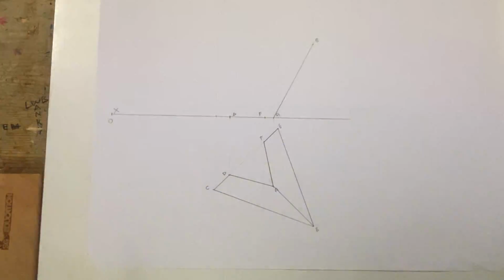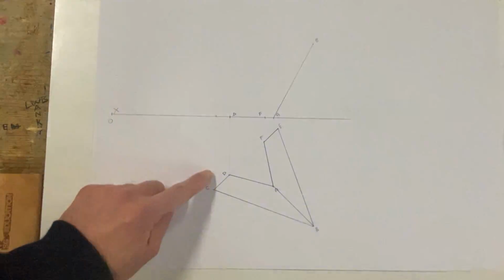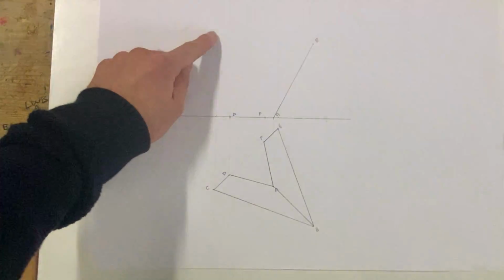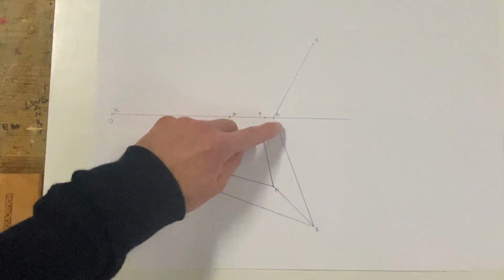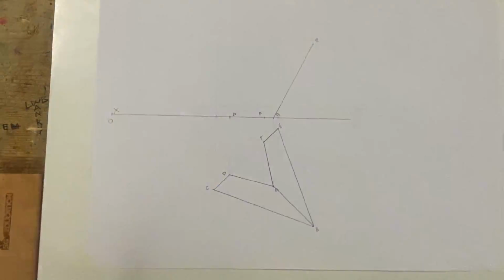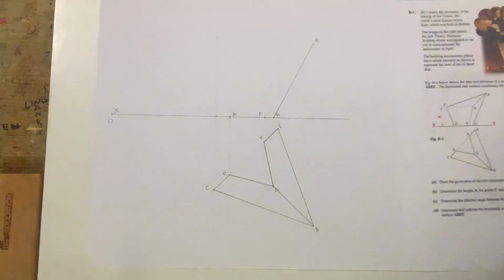So just to speed up the video, I have part A complete there, so I've drawn my plan and my elevation, and you can see there that for point C in plan, I don't know the height of it yet, so I just have a vertical line drawn there, and the exact same for point E, so it's just a straight line going up there for now. So that's all we can do in terms of part A.